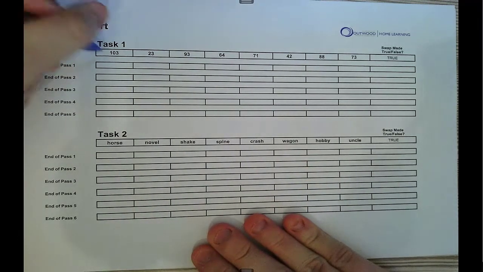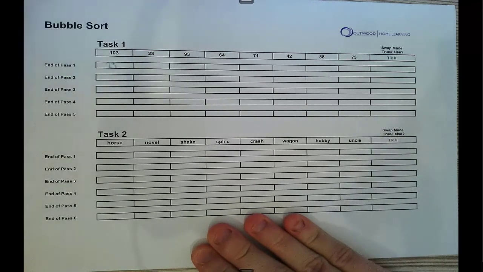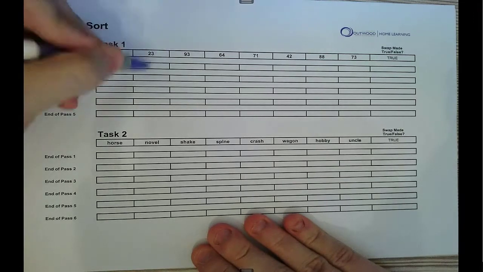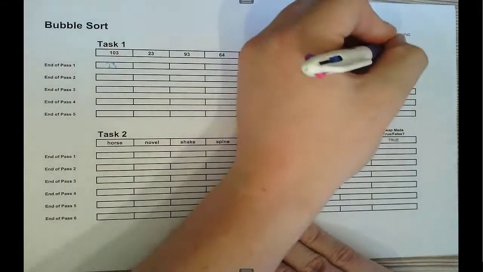So 103 and 23, do they need swapping? Well, they do. So I'm going to write 23 down here, and I'm going to leave 103 just floating here for now. Have I made a swap?